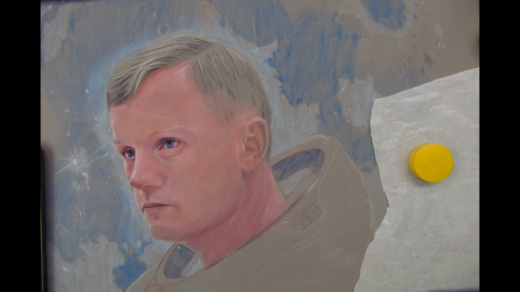And so after I'd finished painting the jungle, I returned to a favourite theme of mine, painting the Apollo astronauts. I wanted to do, because I'd never done it before, a portrait of a great hero of mine, Neil Armstrong.